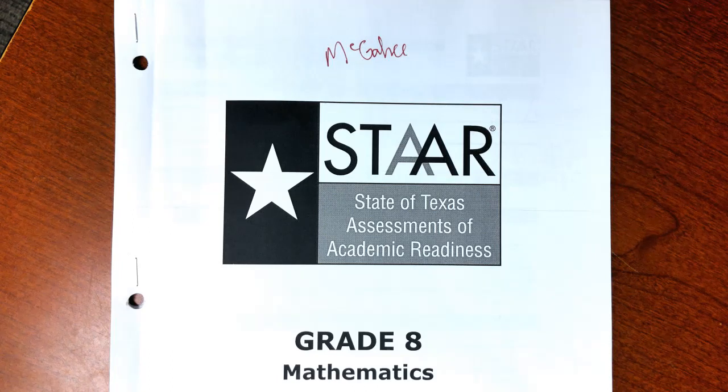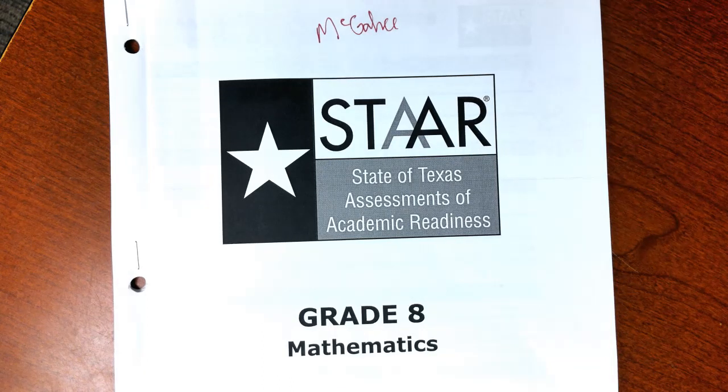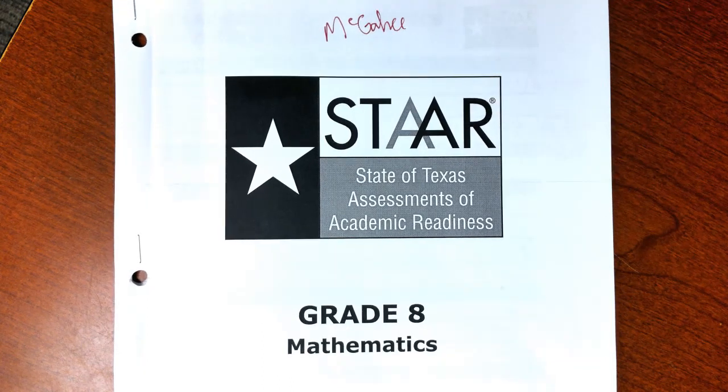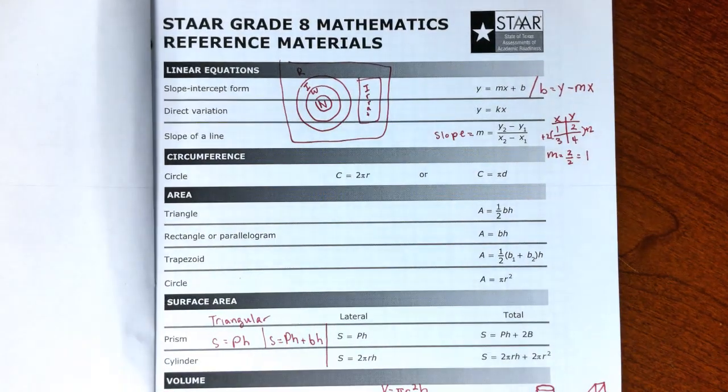This is a released STAAR test, which you can get if you go through Google and go to TEA and search for STAAR release test so you can practice, right? They have online versions as well. I printed this out because it's easier for me to work through. If you want me to go through using the computer program, let me know and I can do that as well. But let's go ahead and look at the reference sheet.